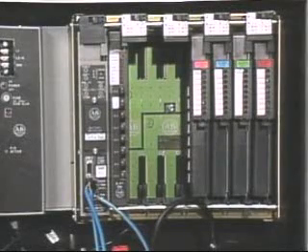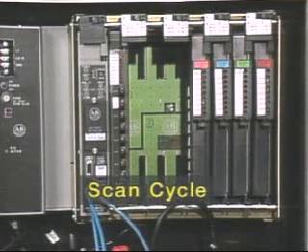When a programmable controller is running, it performs a sequence of activities that's called a scan cycle.